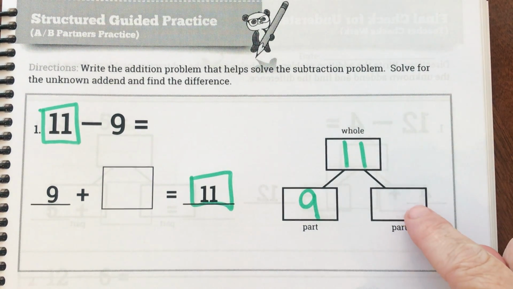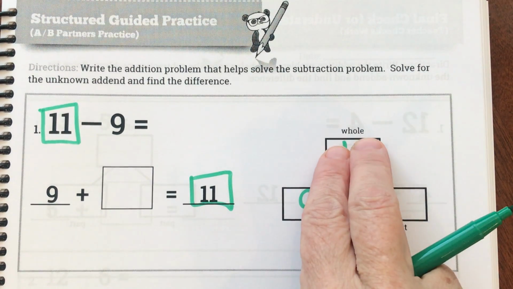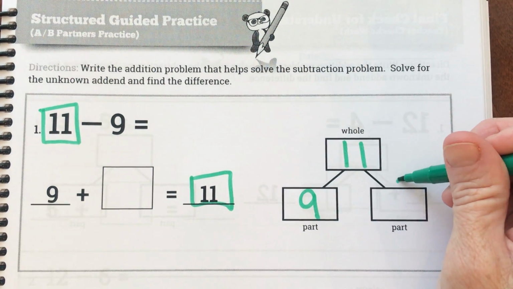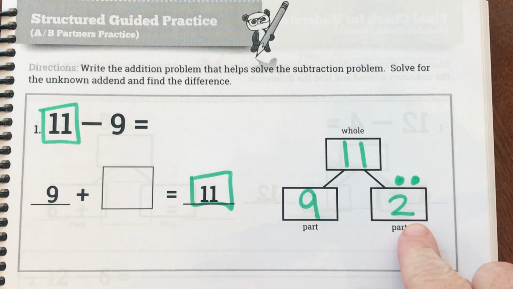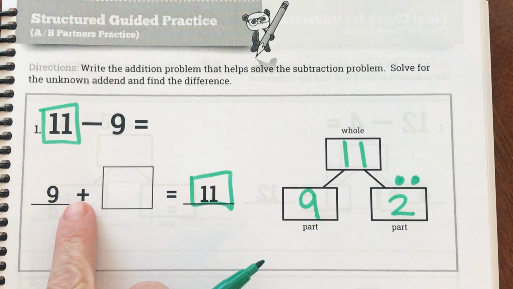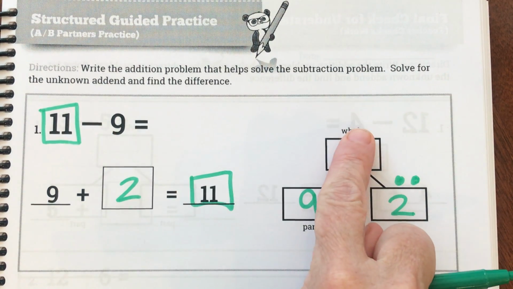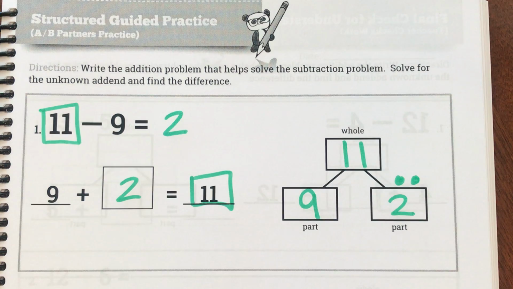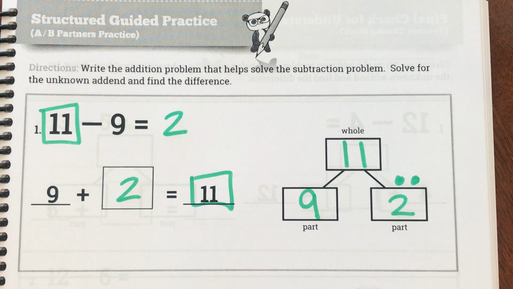So what does this missing part have to be? Well, 9 plus this part, my two parts have to equal the whole. So 9 plus what equals 11? Well, let's see, 9, 10, 11. So 9 plus 2 equals 11, which means 11 minus 9 must equal 2. So we use the addition problem and the number bond to help us solve the subtraction problem.